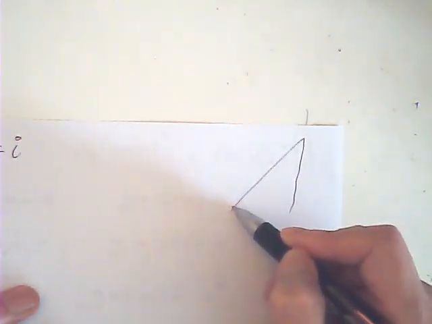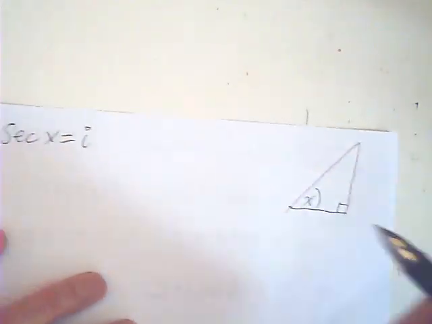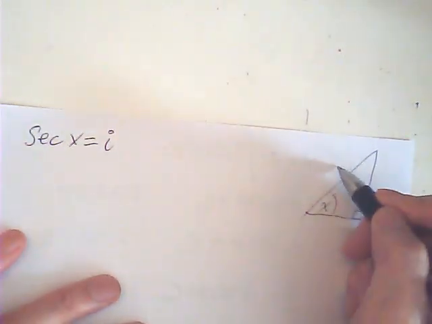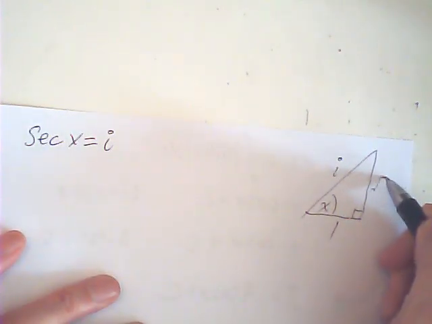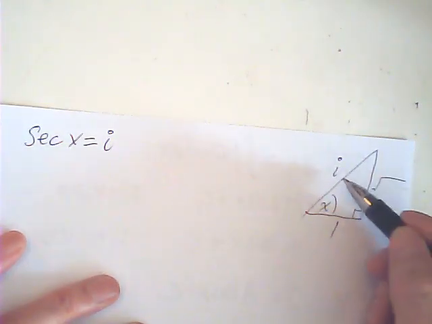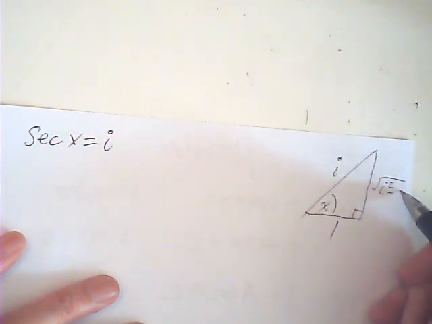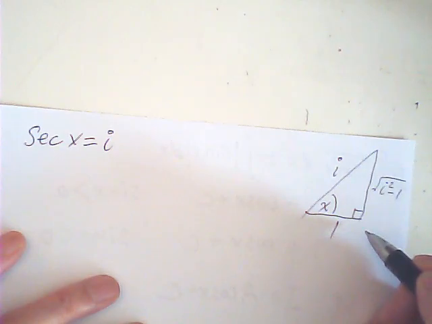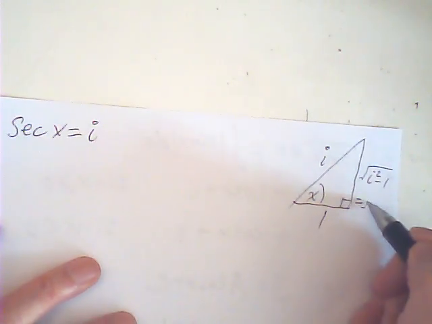That's easy. Draw a triangle. This is x. Secant x is equal to i, so this is i. This is equal to 1. So this one is equal to i squared minus 1 squared, right? So equal to root 2i.